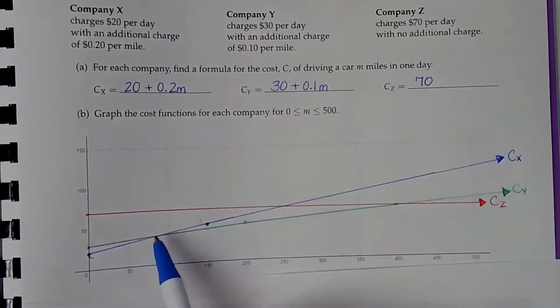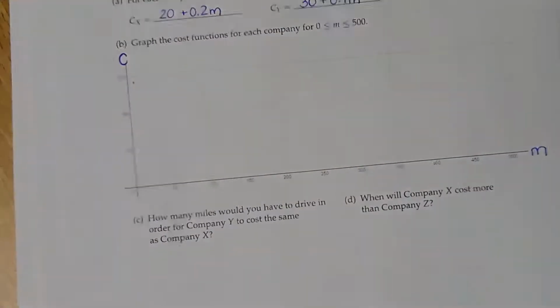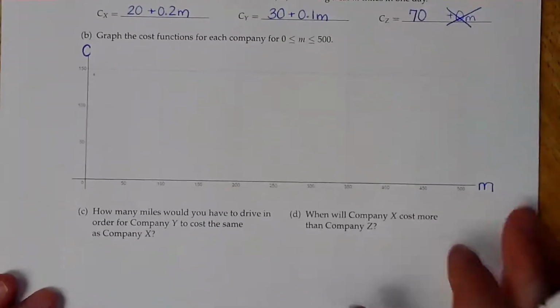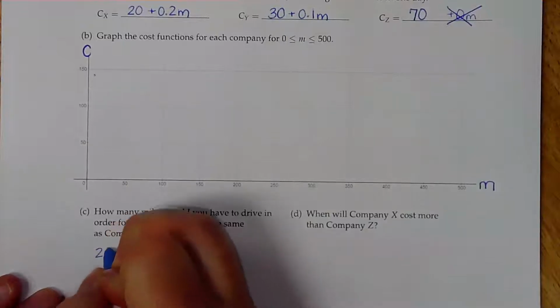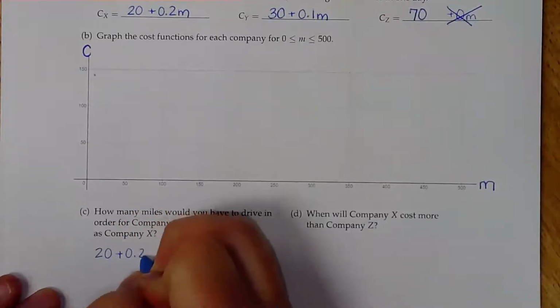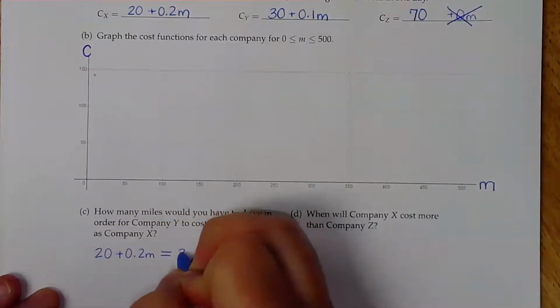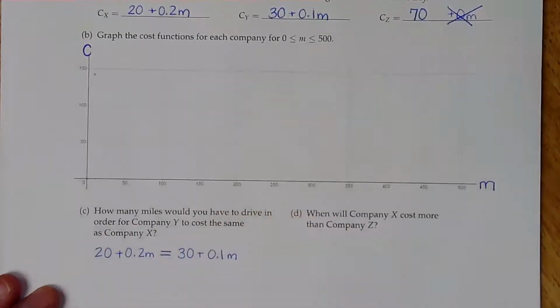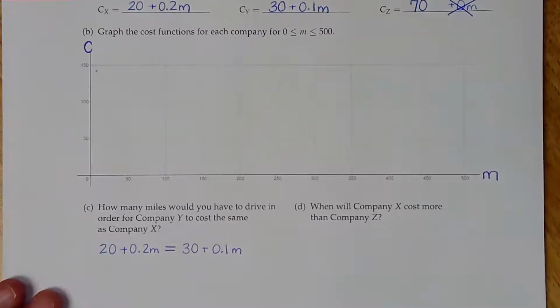So to get that, we're just going to set these 2 equal to each other. So I'm going to take 20 plus 0.2 M and set that equal to 30 plus 0.1 M. And then I'm going to solve for M, and that'll tell us where they're going to cost the same.